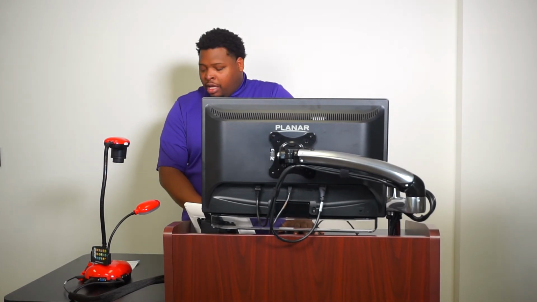Hi, I'm Ryan Materi, and today we're going to discuss the Lumens Ladybug document camera. This camera is standard in every classroom on the Prairie View campus, and it's a really simple application to get whatever documents you need projected onto the screen. It works well with your Zoom for your hybrid classes as well as in the classroom.